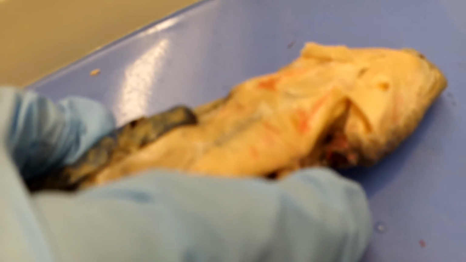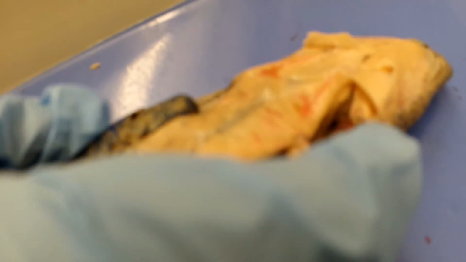The next muscle is the coracobrachialis, which is this muscle. Its origin is the coracoid, its insertion is the humerus, and it's homologous to the pectoral fin adductors in the shark.